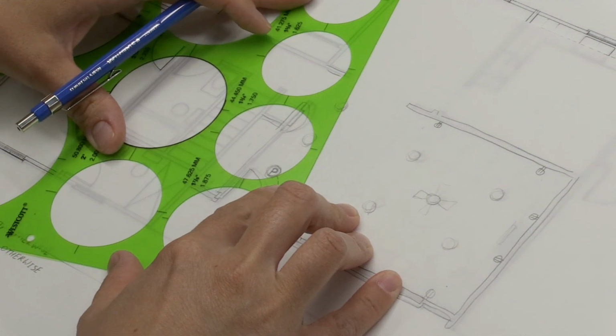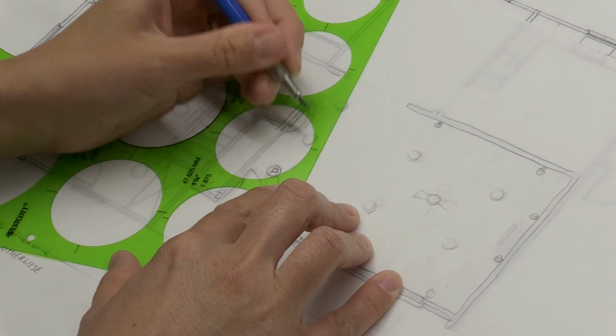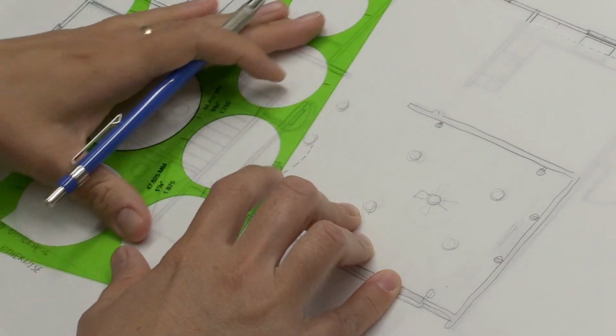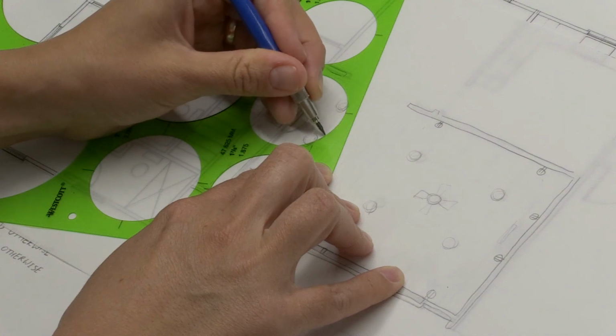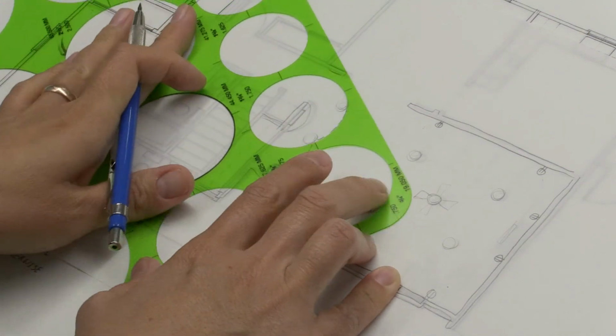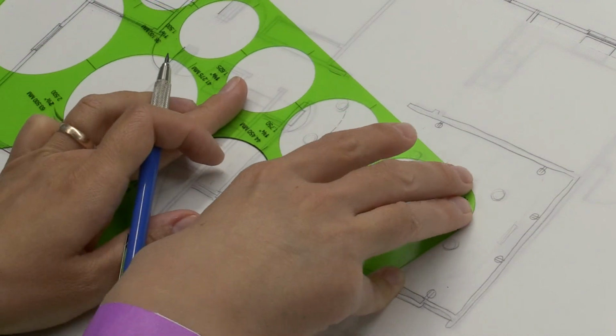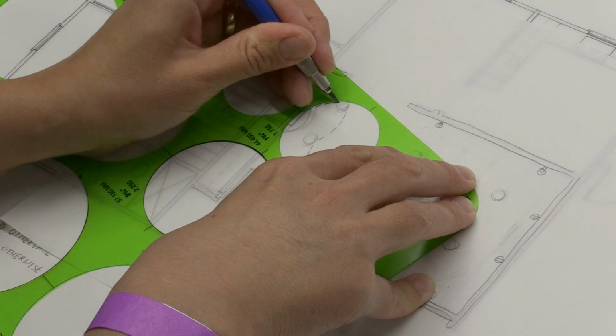And then from here, and this goes from here to here. And from this recessed light, it goes to the wall sconce. So also dotted.